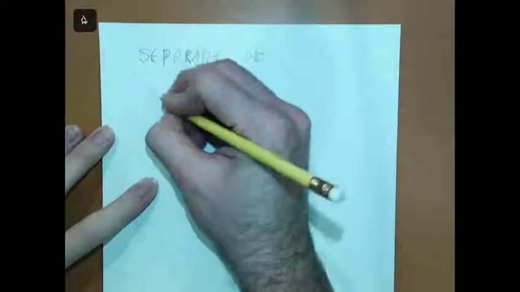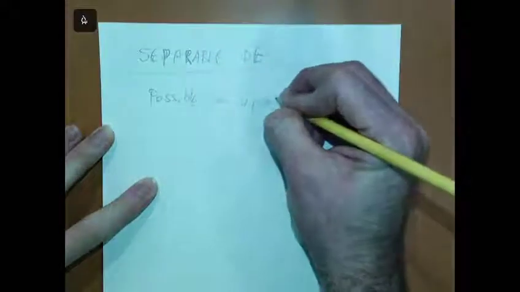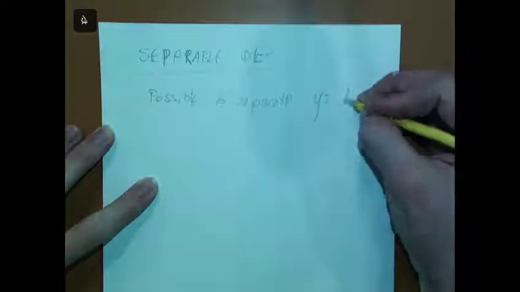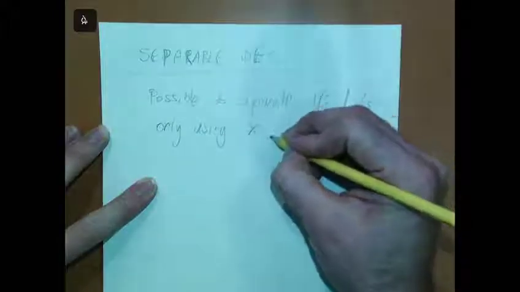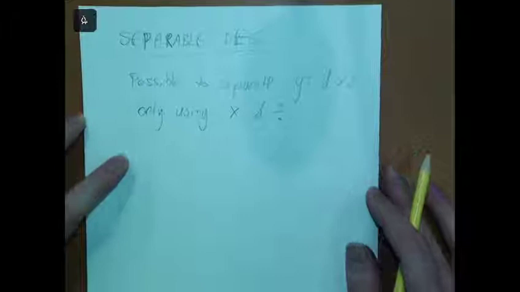Separable DEs. Okay. So, right. Separable DEs are a kind of differential equation that is allowed to have both variables, the y and the x, or the p and the t, or whatever the variables are, appear more than once. But it's a very special kind. It's possible to separate them from each other by only using multiplication and division. So I'm going to write that down in words. It's possible to separate the y's and the x's, or the p's and the t's, or whatever the variables are, only using times and divide. Okay? I'll show you what that means in a second.